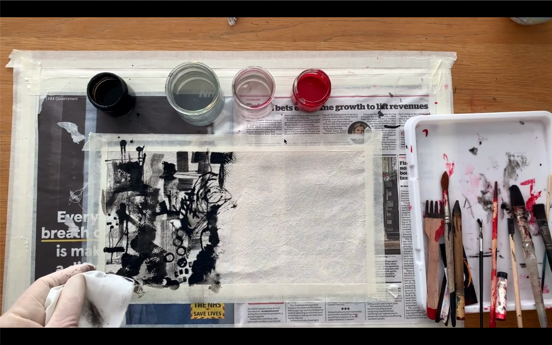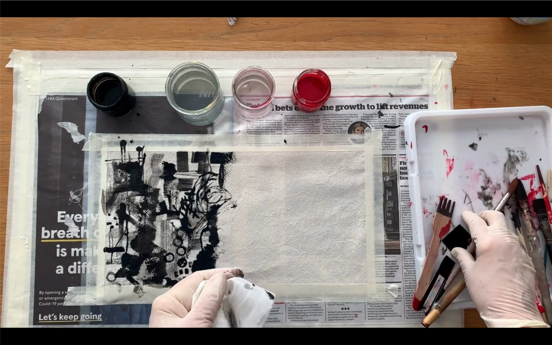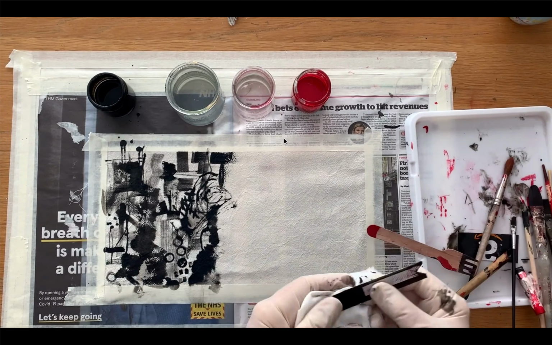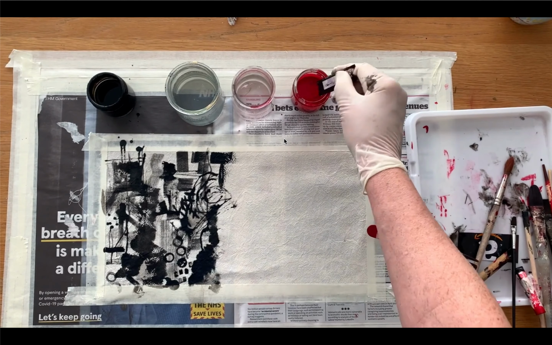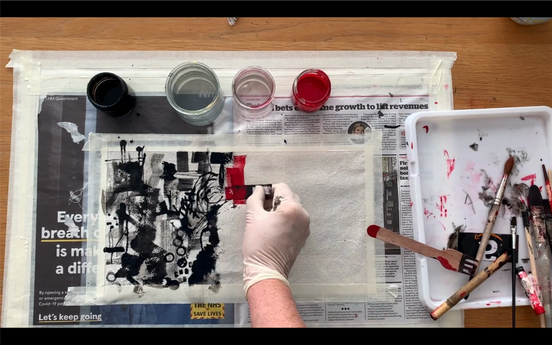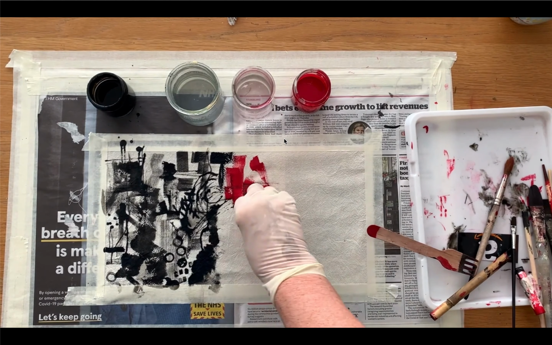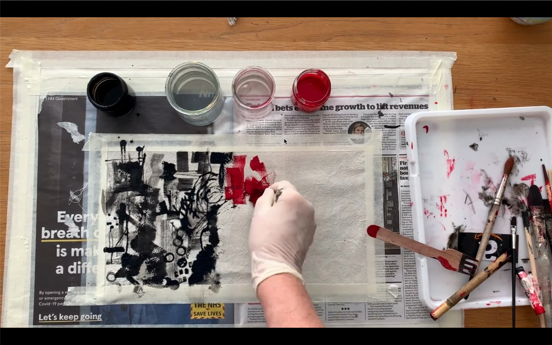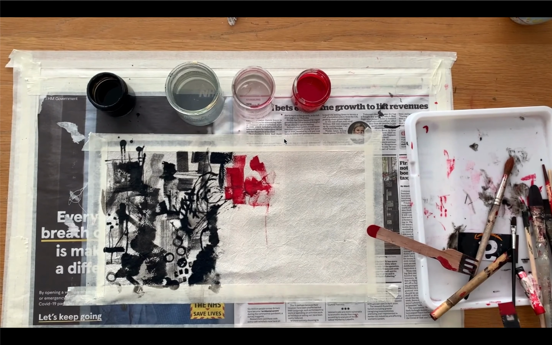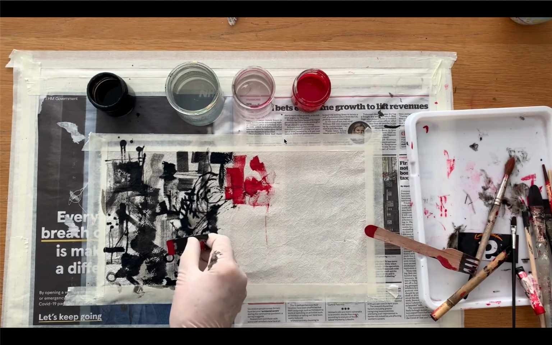Now when I change to red, I'm going to do similar sorts of marks with similar sorts of tools. But before that, I'll start with a scrape, maybe a twist. But whilst I'm using my red, I'm going to go back to the black and I'm going to put little traces of red in here.